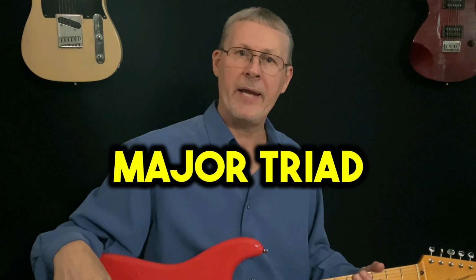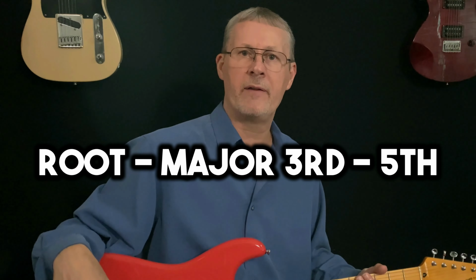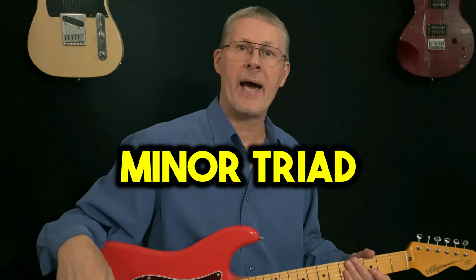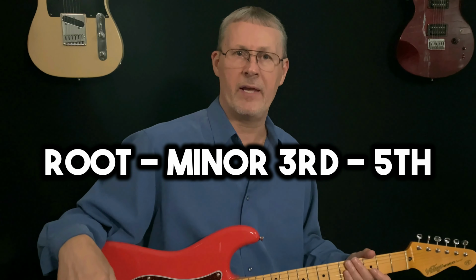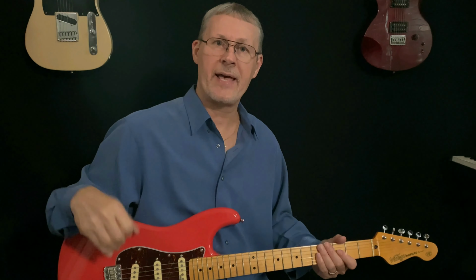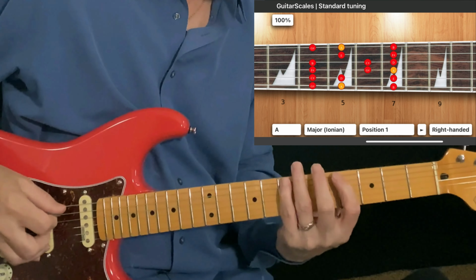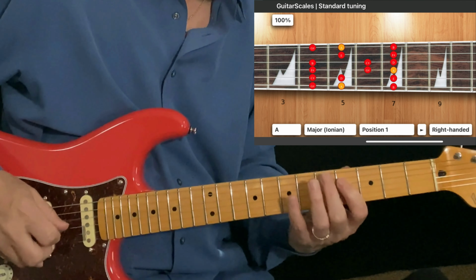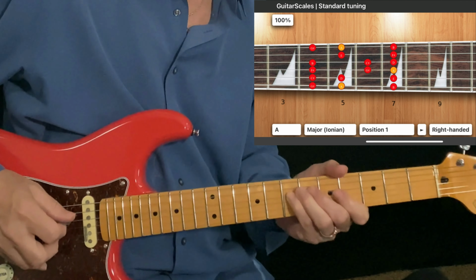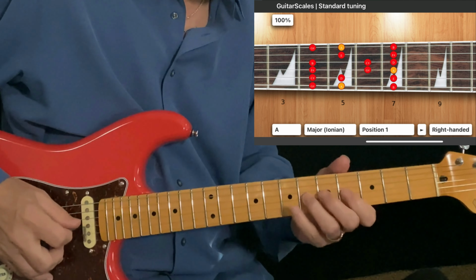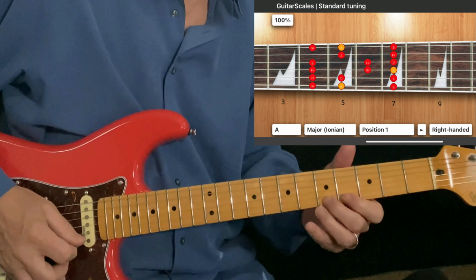The formula for a major triad is root, major third, and 5th. The formula for a minor triad is root, minor third, and 5th. So in this example, let's look at the A major scale. Here are the 7 notes. 1, 2, 3, 4, 5, 6, 7. Back to 1. 1, 2, 3, 4, 5, 6, 7.